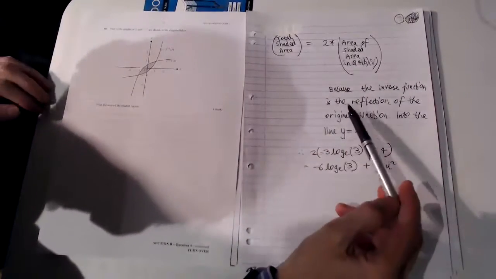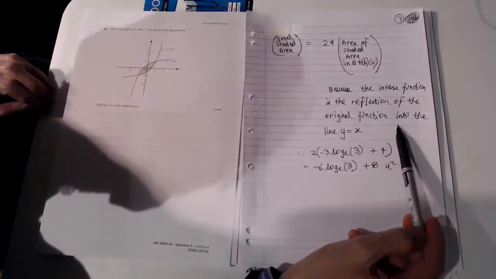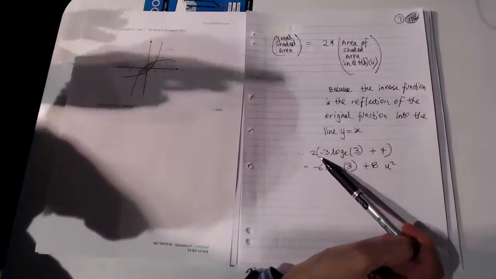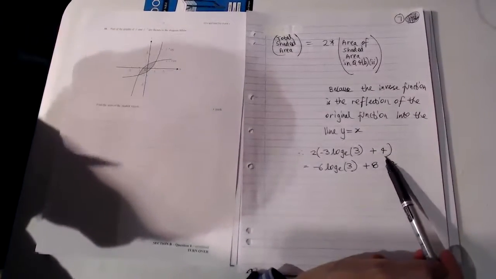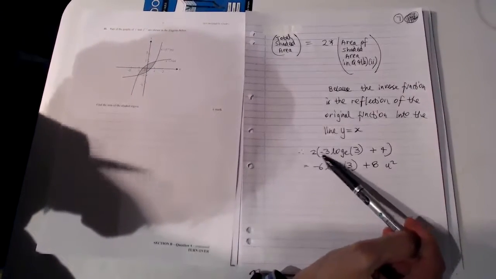Because the inverse function is a reflection of the original function into the line y equals x, it will be 2 times the answer that we got in question 4b part 2. And that comes to 2 times -3, which is -6, and 2 times 4, which is 8. So the final answer comes to -3 log e plus 8 units squared.